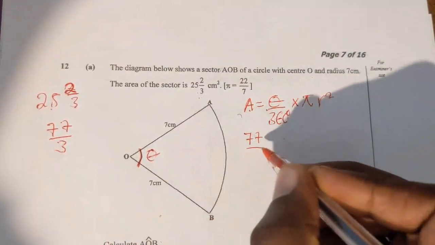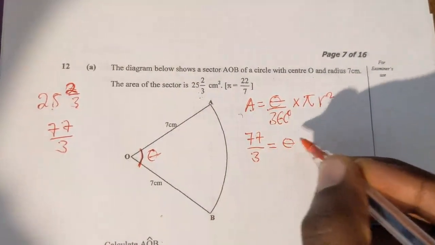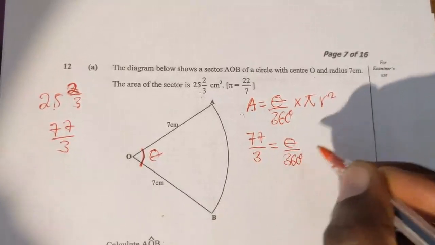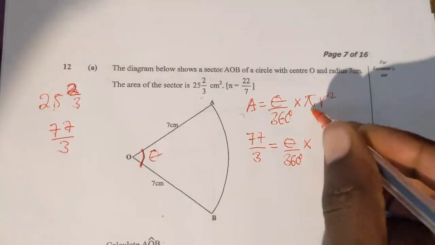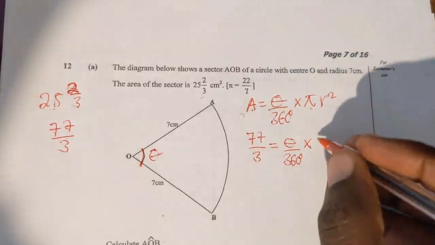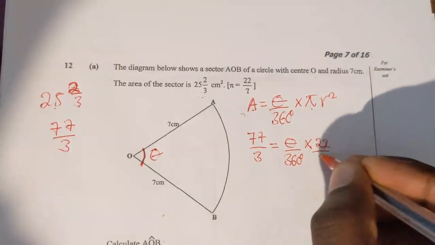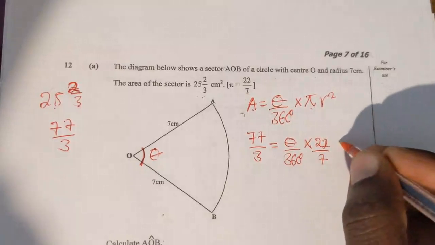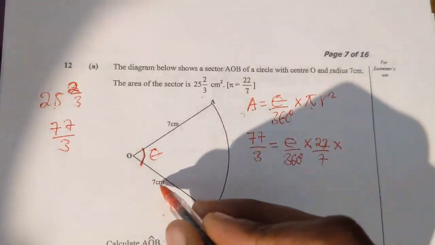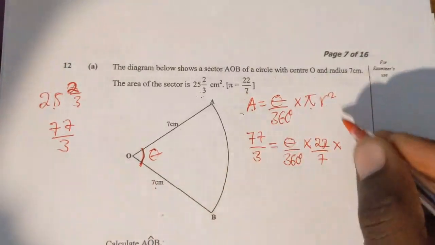77 over 3 is equal to theta over 360, right? Then times pi. The pi that you have is 22 over 7. Then multiplied by r squared. So r is the radius, which is 7.